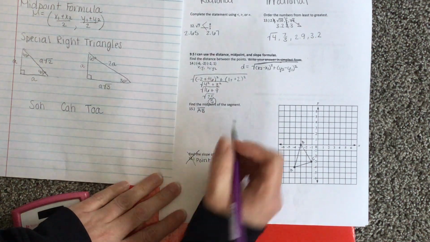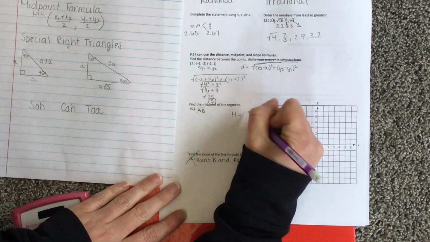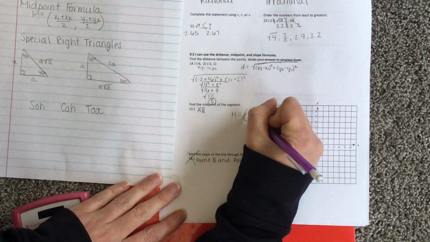Number 15, I'm finding the midpoint. The midpoint formula looks like this. It is an ordered pair.